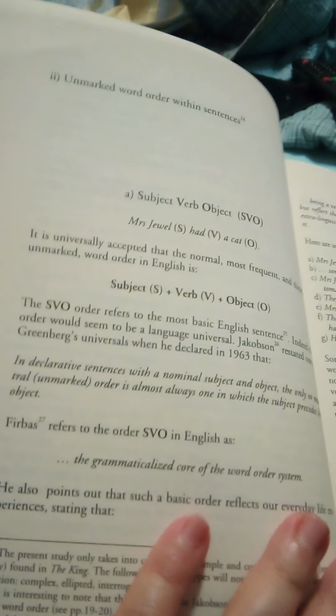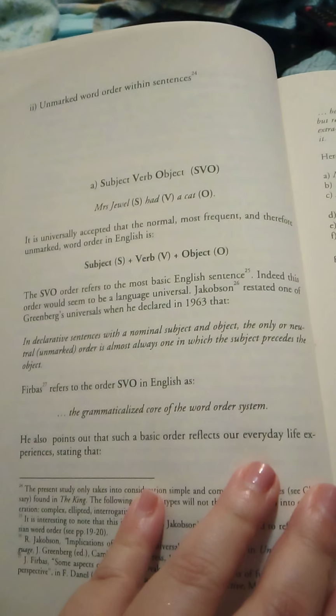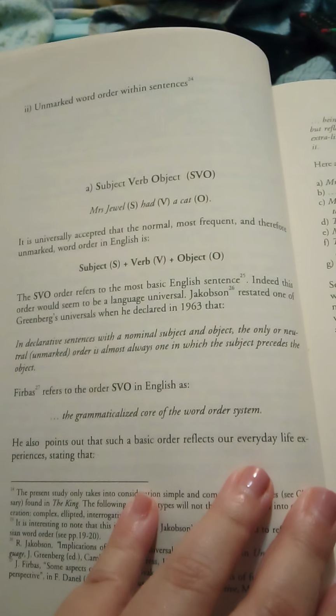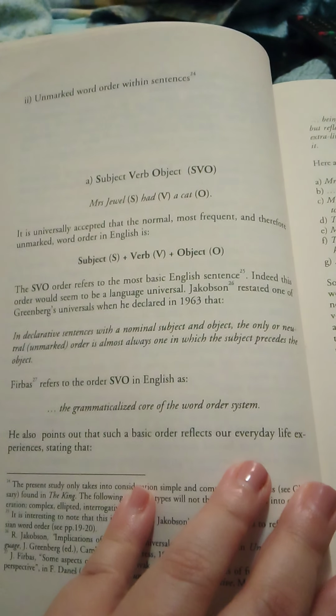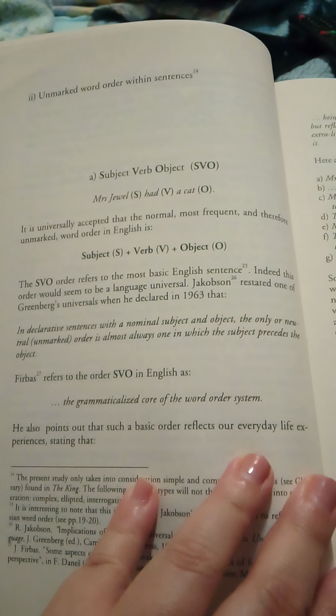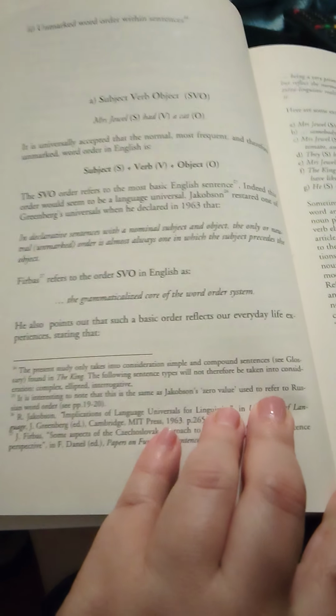Jacobson restated one of Greenberg's universals when he declared in 1963 that in declarative sentences with a nominal subject and object, the only or neutral unmarked order is almost always one in which the subject precedes the object. Verbose refers to the order SVO in English as the grammaticalized core of the word order system, thus SVO is subject, verb, object. He also points out that such a basic order reflects our everyday life experiences.